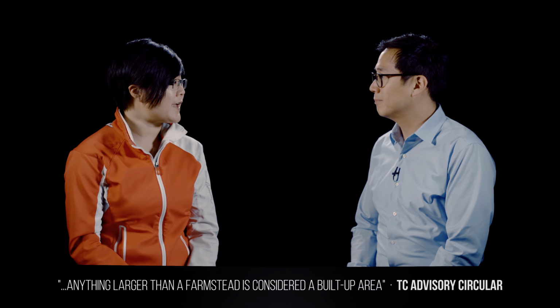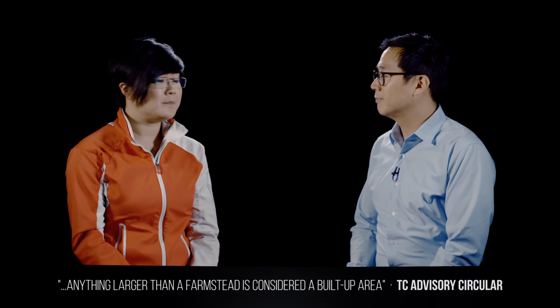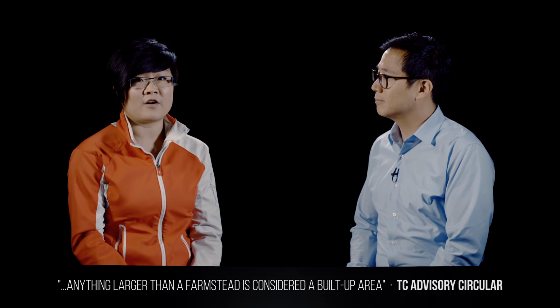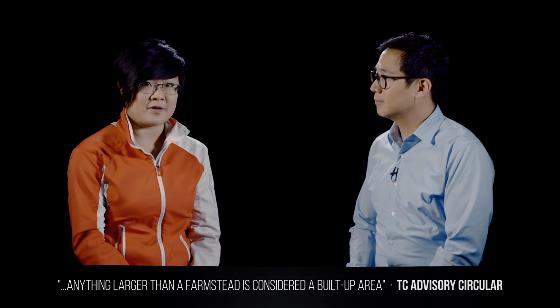Wow, that's a lot of red circles. So I can't fly in any of those red circles? No, you cannot operate within the red circles. What about built-up area? How do I know if a location is built up? The advisory circular has a section explaining the built-up area. Basically, anything larger than a farmstead is considered built-up area.